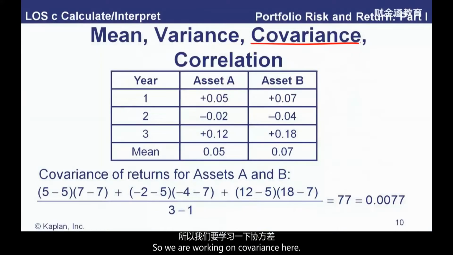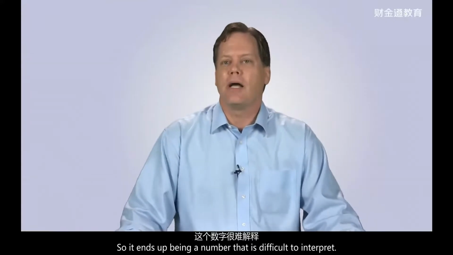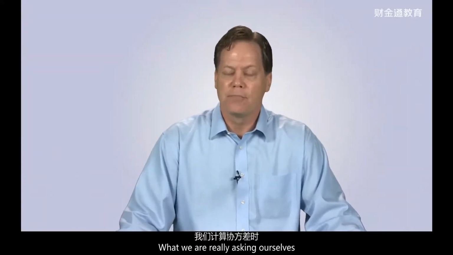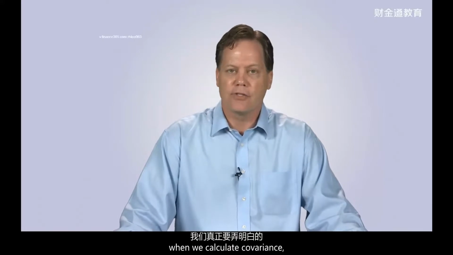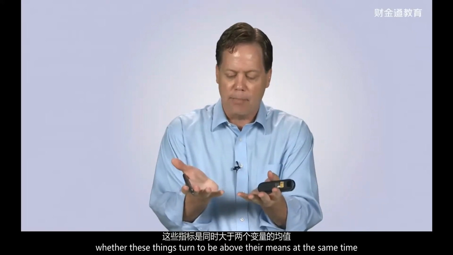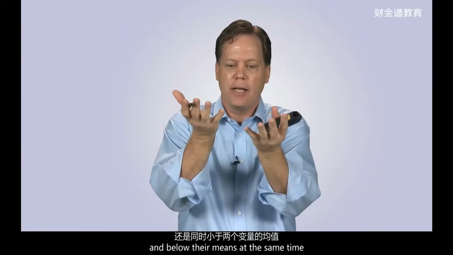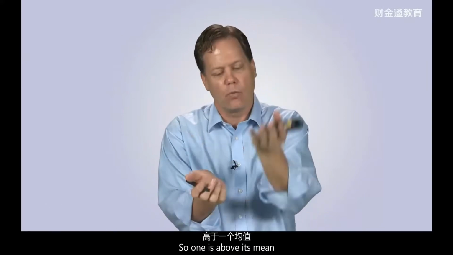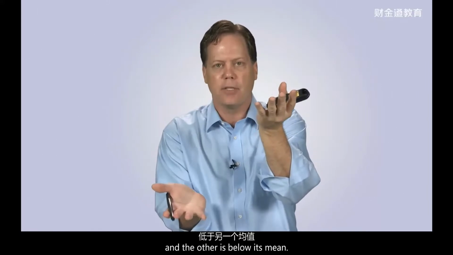So we're working on covariance here. The problem is that it is unbounded. Its maximum would be plus infinity, and its minimum would be minus infinity. So it ends up being a number that is difficult to interpret. What we're really asking ourselves when we calculate covariance is the simple question of whether these things tend to be above their means at the same time and below their means at the same time, or are they moving in opposite directions, where when one is above its mean, the other is below its mean.